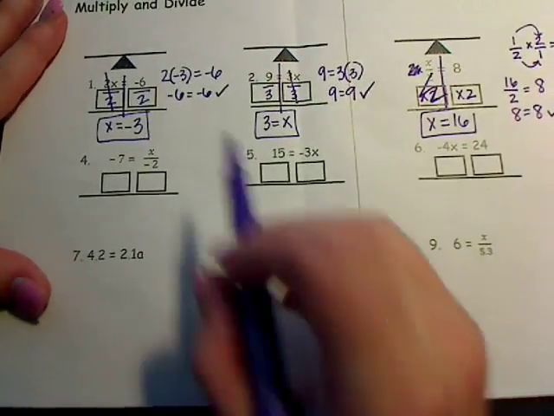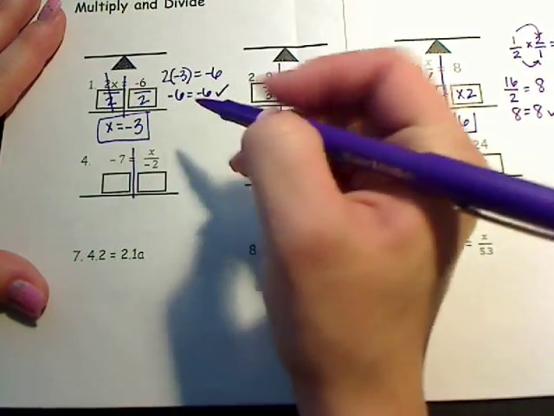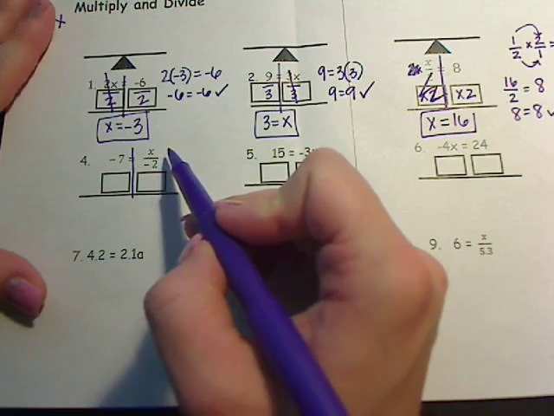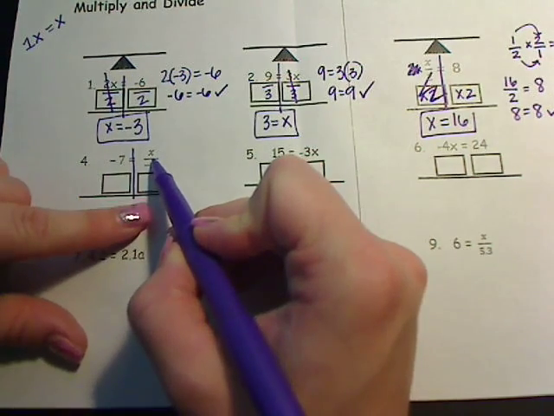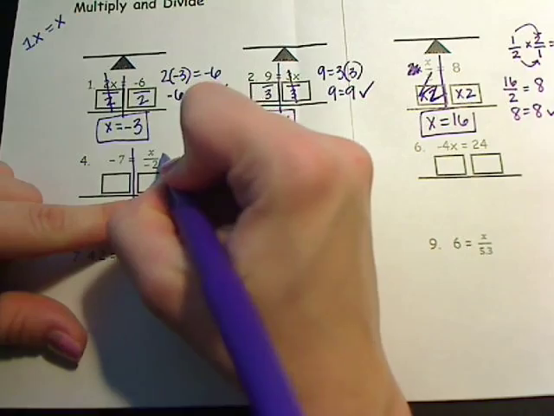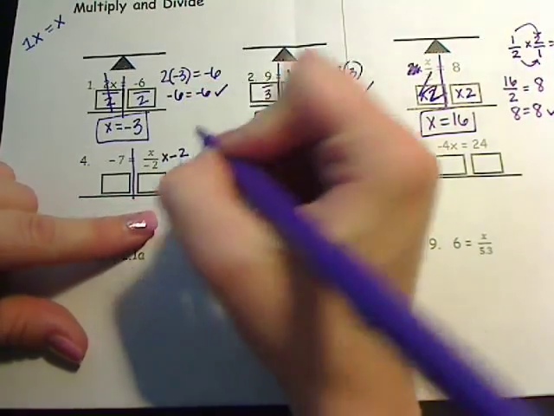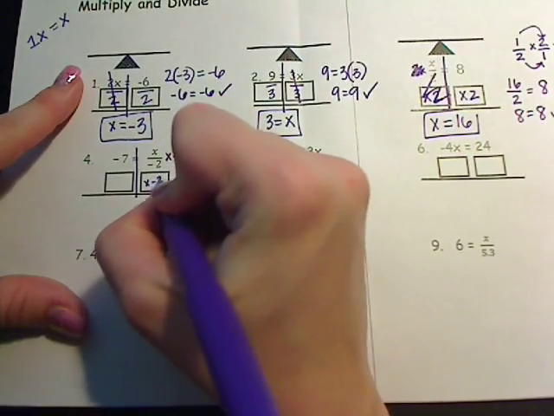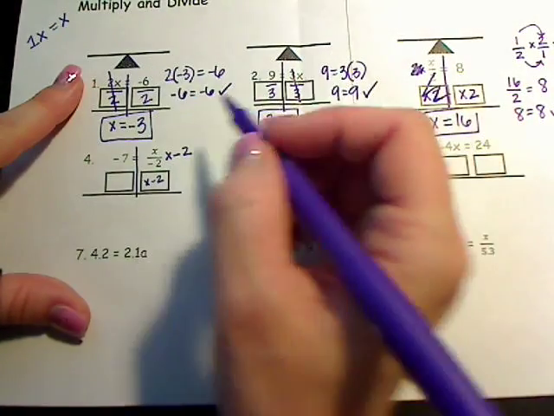Number 4. Step 1, cut it in half. Step 2, isolate the variable. So I'm going to use the inverse operation. The opposite of dividing by -2 would be multiplying by -2. I'll rewrite it down here, times -2.